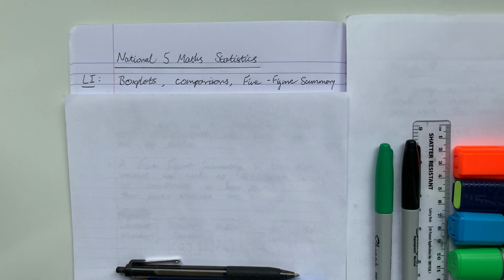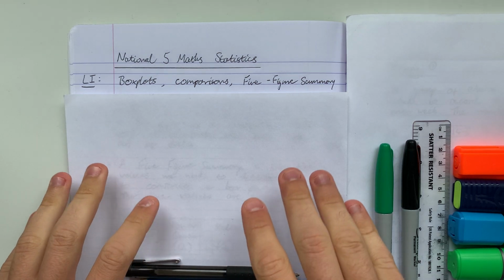The learning intention of this video will be box plots, comparisons between box plots, and the 5-figure summary. The latter of which may have different names. You may also know it as a 5-number summary. You may not know it as anything at all. You may just consider the quartiles. But in this video, we will be referring to it as a 5-figure summary.